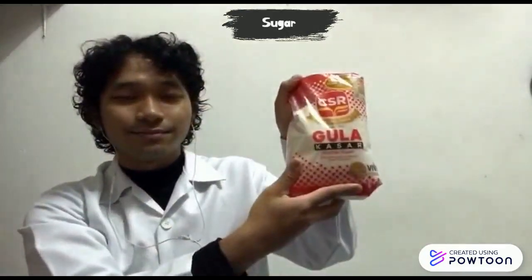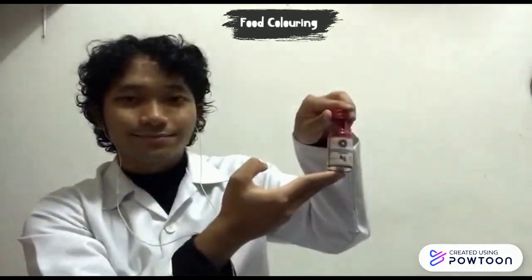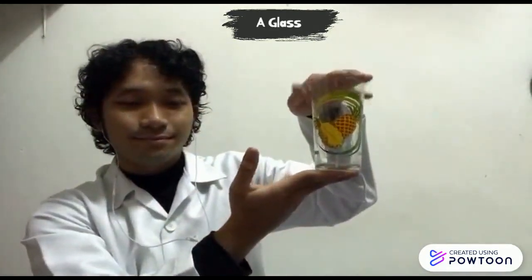The third one is sugar. The fourth one is food coloring. The fifth one, the tall glasses. And lastly, wooden ice cream stick.